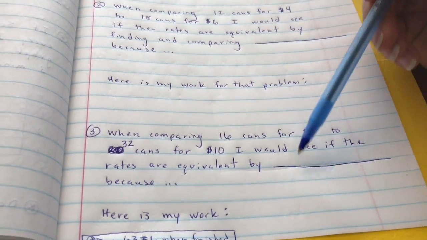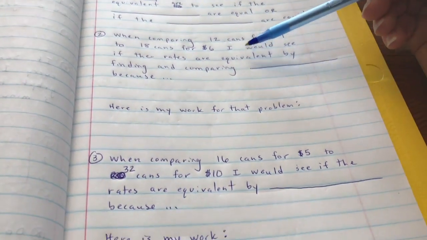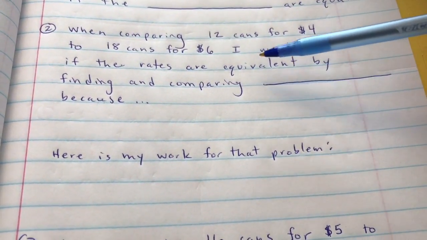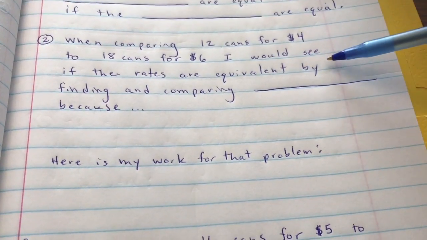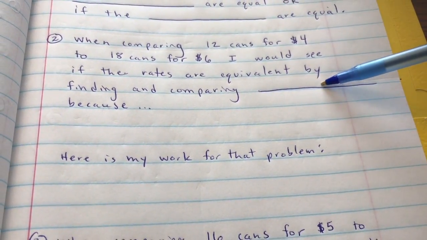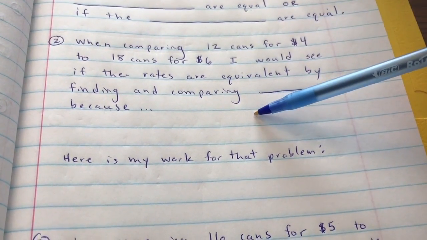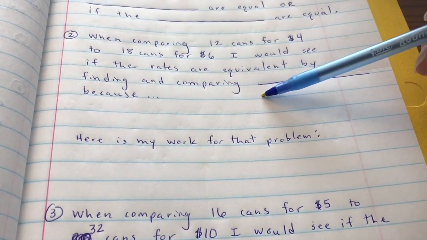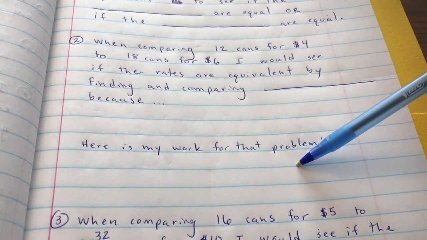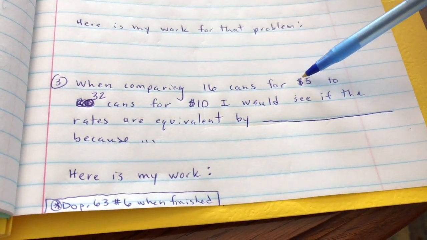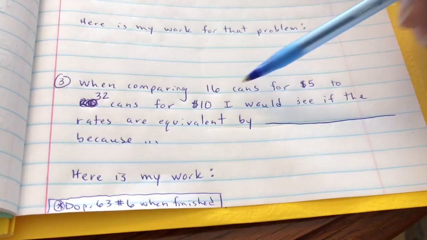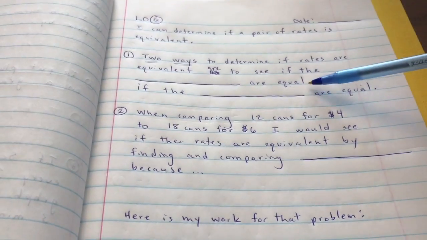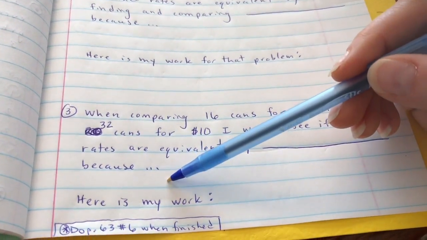And then number 2 and number 3, you're going to have to pick one of those two ways. So which way would you use for number 2? Number 2, when comparing 12 cans for $4 to 18 cans for $6, I would see if the rates are equivalent by finding and comparing the what? Because why? Why did you choose that method? So out of these two methods, which one would you use for this problem and why? And then show your work and solve the problem. For number 3, when comparing 16 cans for $5 to 32 cans for $10, I would see if the rates are equivalent by doing what? Which of these two methods would you use and why? Why would you use that method?